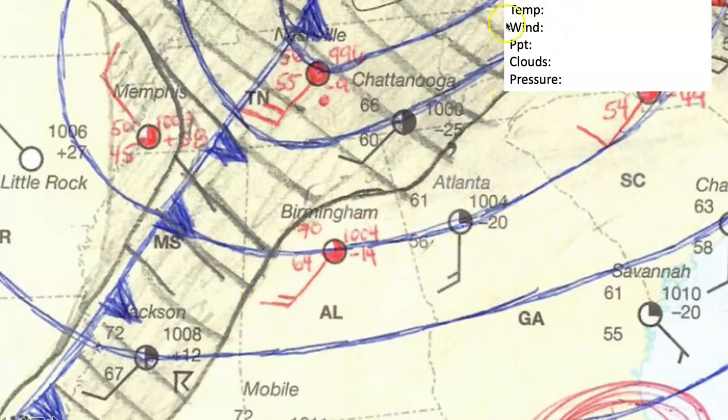And these are the parameters I wanted you to look at. How are the temperature, wind, precipitation, cloud cover, and pressure going to change over the next 24 to 48 hours? Well, Chattanooga is about to experience this cold front coming through. So the temperature is going to drop. Right now it's 66, and you can see on the other side it's 50, and it's lower as well over on these areas. And plus, it's a cold front, right? Cold fronts bring cold weather. So that's going to happen.